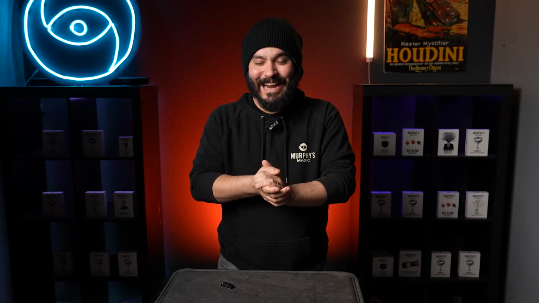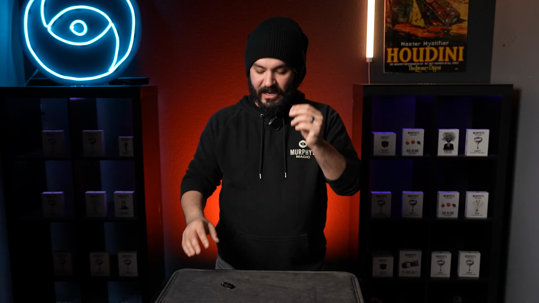In this case, all we're doing is making the moment in which one card changes into another be more visual, and we're allowing them to almost experience the magic. So let's take a look at that now, but by no means is that the only thing you can do with this. The idea that we want to portray is that you can enhance any trick you currently perform by introducing the magic of light.